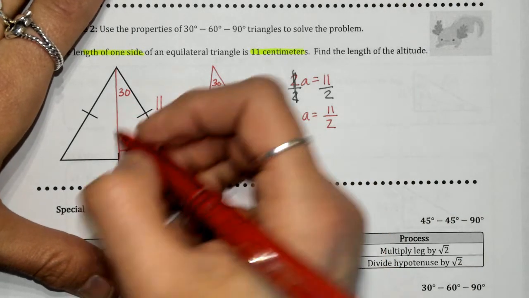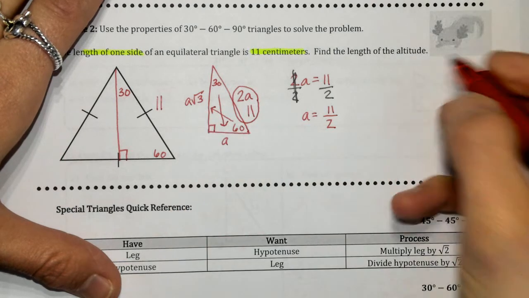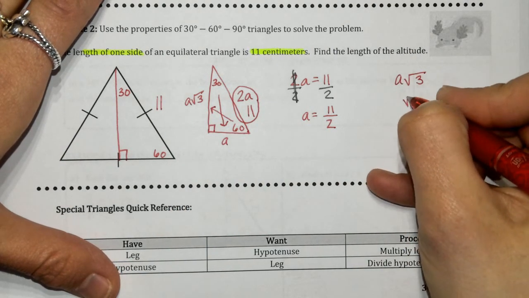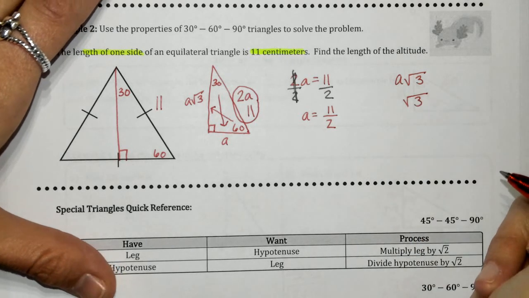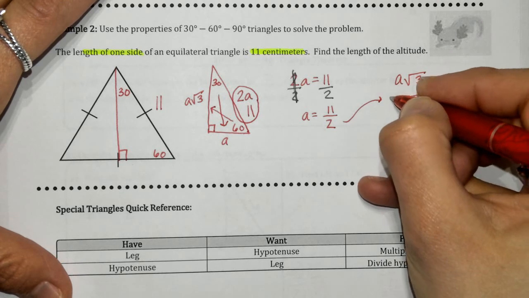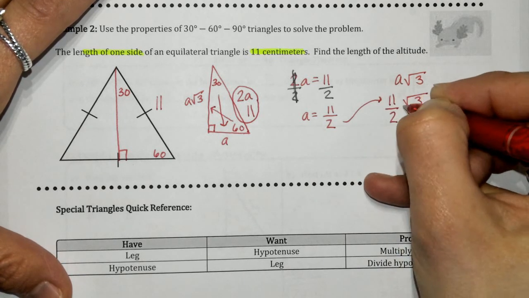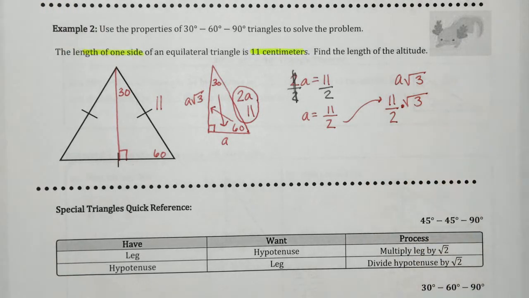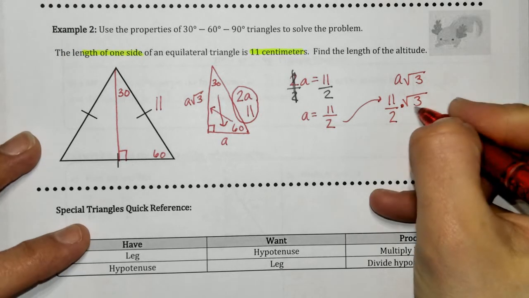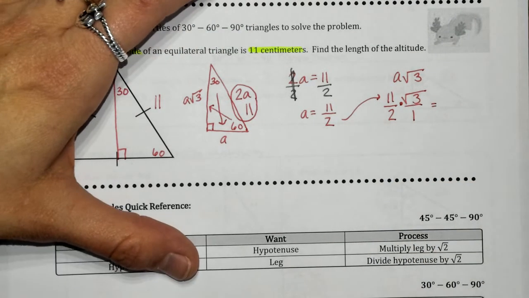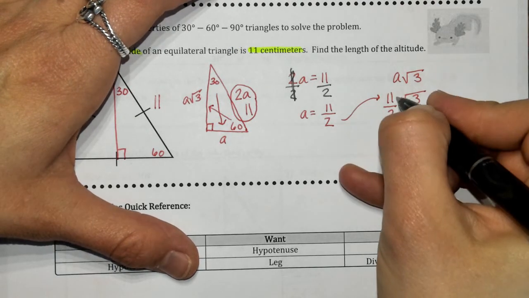So to find the altitude, the a square root of 3, again, we're going to remove a, and we're going to substitute in for a, which is going to be 11 over 2. And this is a multiplication. So we're going to make that square root of 3 a fraction, just like we do with a whole number. You just put a 1 underneath it. And then, like we discussed earlier with fractions, you simply multiply straight across.